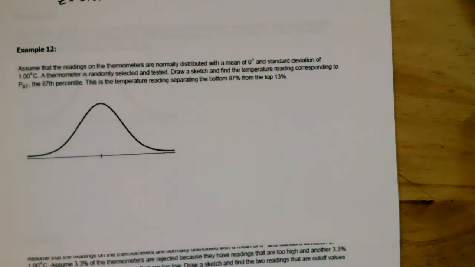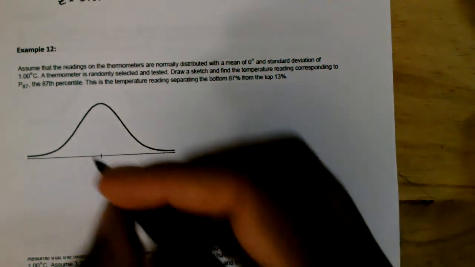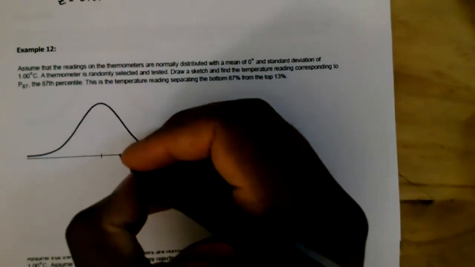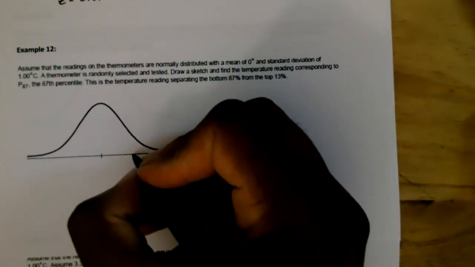So here's a normal curve. Now notice that the horizontal axis is not labeled. Let's say 87%, that's most of this normal curve. So that would mean that the z will have to be somewhere over here.